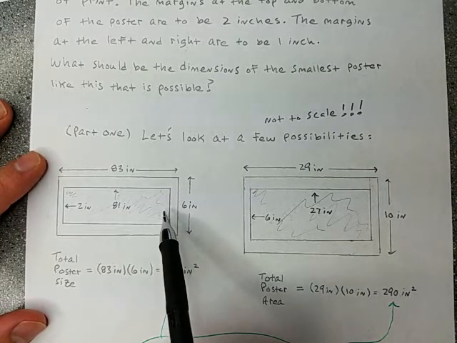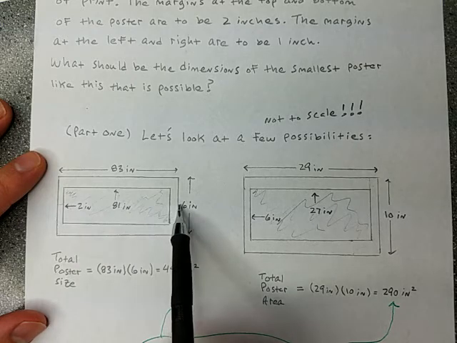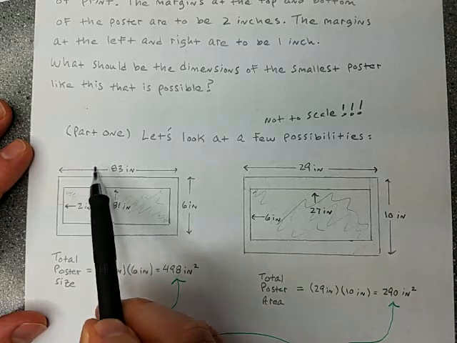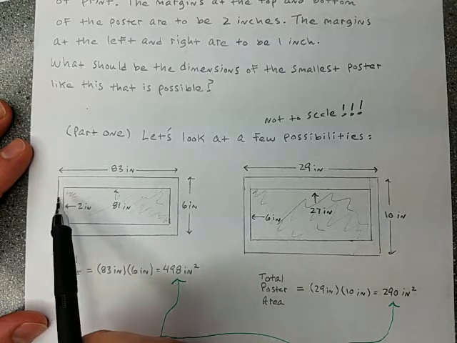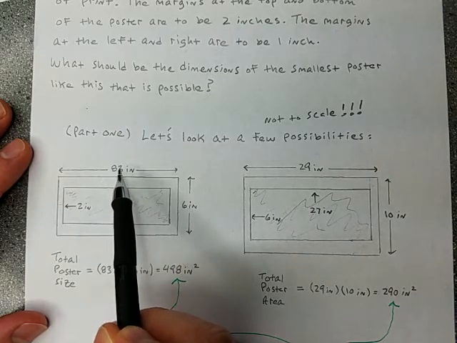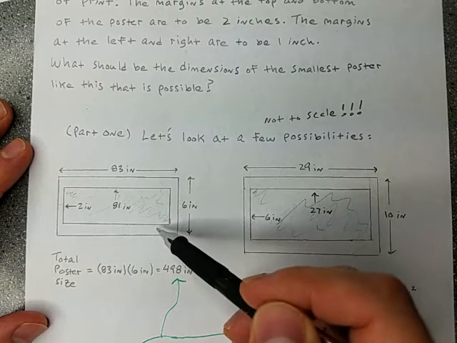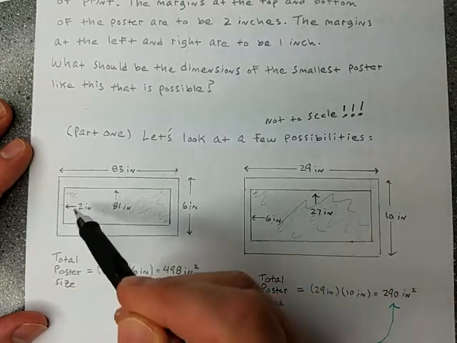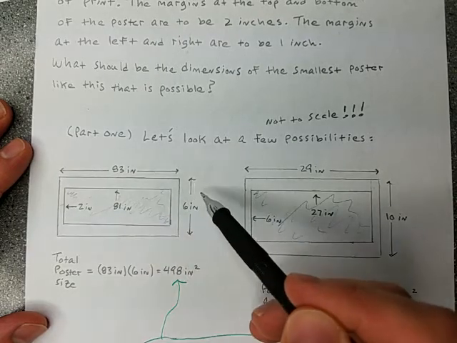Now, if the margins at the left and right are both an inch, that means the width of the poster would be 81 plus 1 plus 1, which is 83. And if the margins at the top and the bottom are each 2 inches, then the height of the poster would be 2 plus 2 plus 2, which would be 6.